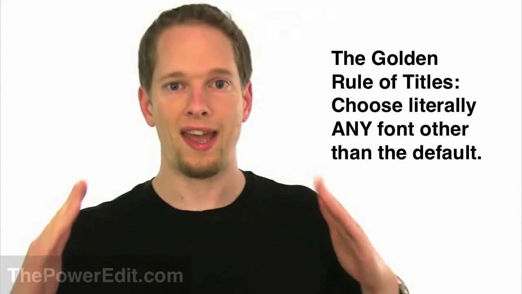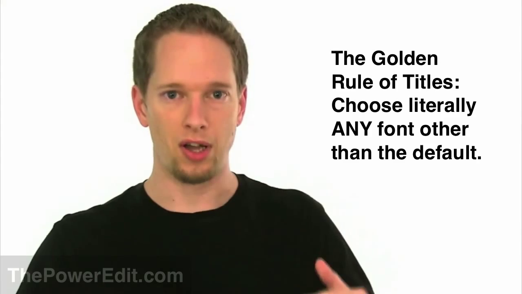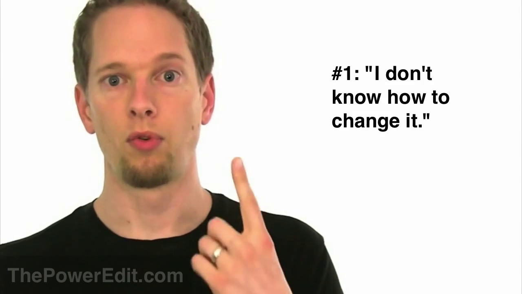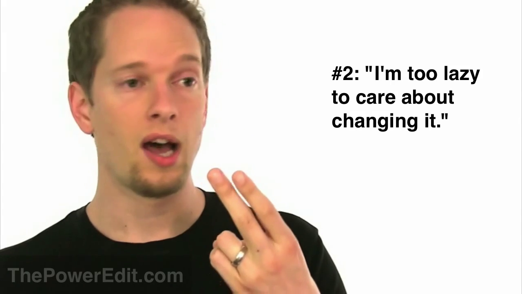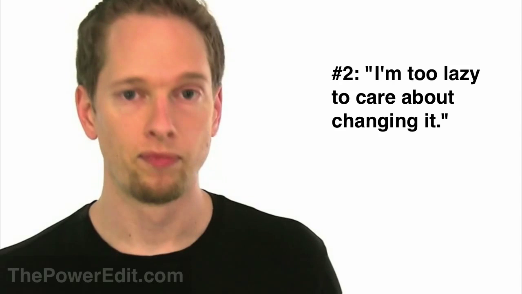Therefore, the golden rule for all titles and graphics, for all people, in all places, for all time. Whatever you do, use any font, literally any font other than the default font, because the use of default font is saying to people, whether you realize it or not, either, number one, I'm ill-informed about how to change this, or number two, I'm too lazy to care. Both of which are messages that I doubt you want to be communicating to your audience.